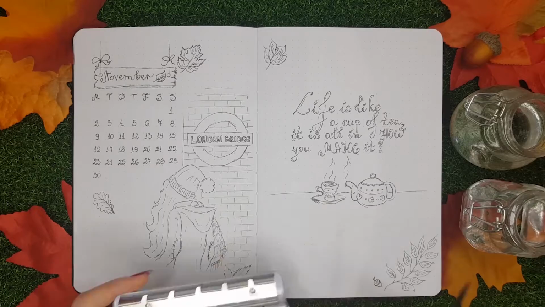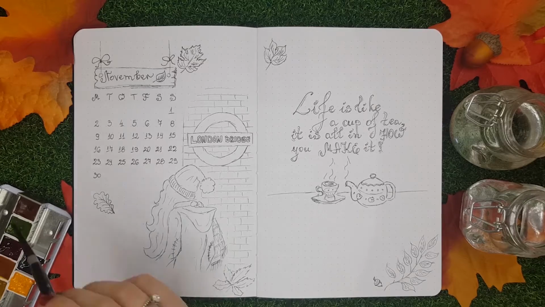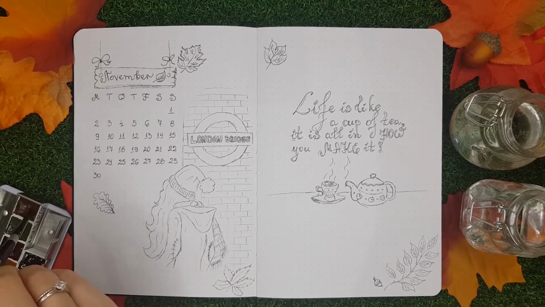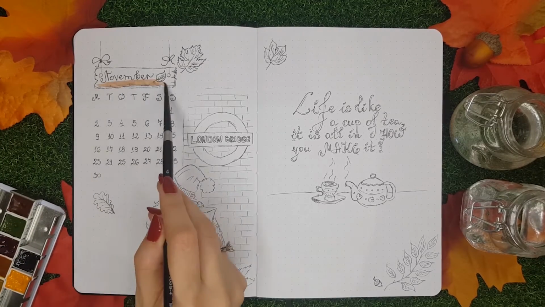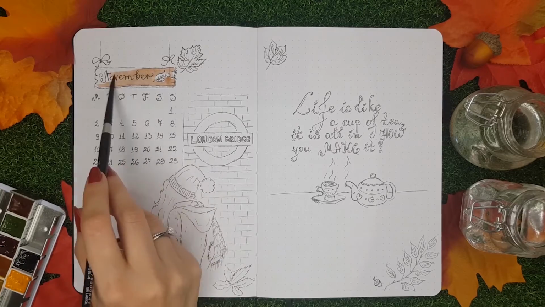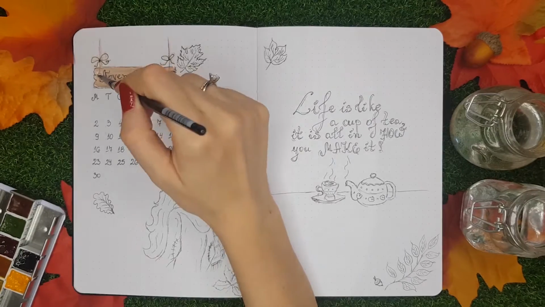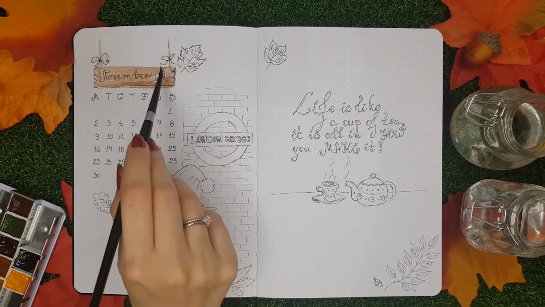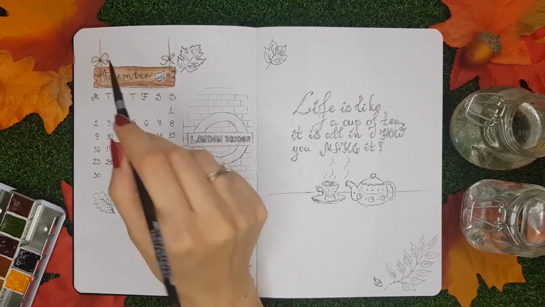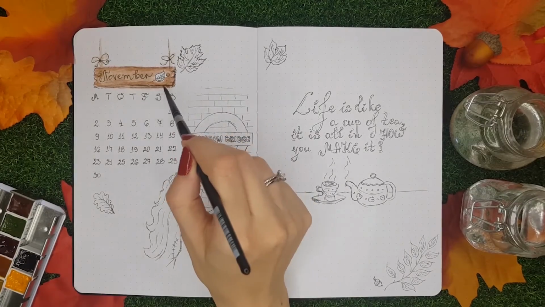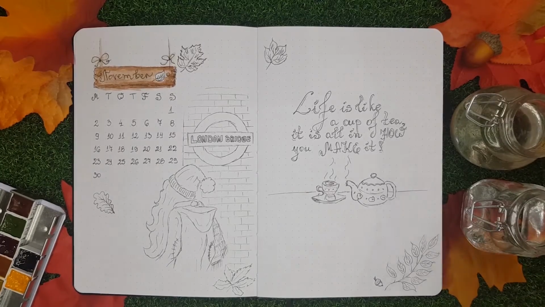So here I'm moving on to the coloring part, and I'm using watercolors for this. The brush that I'm using is Silver Black Velvet number 4. I will list that in the description box so that you can see it. It's basically a pretty good brush that allows you to have a bigger stroke if needed, but also can be super intricate in some places, like you will see later with the London Bridge sign.